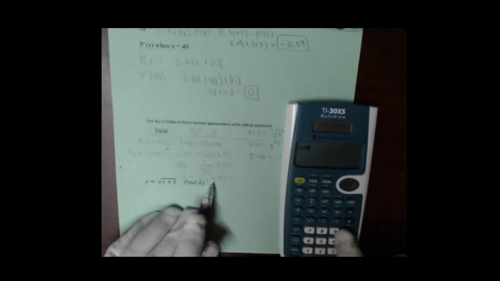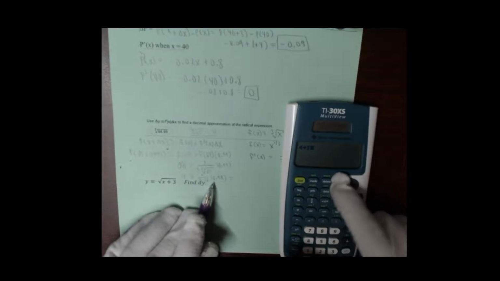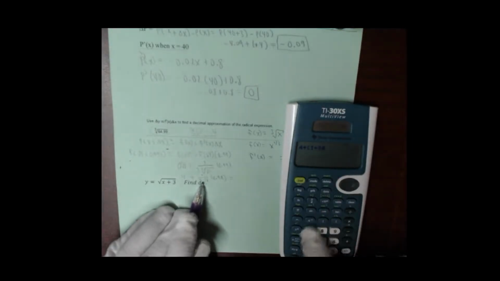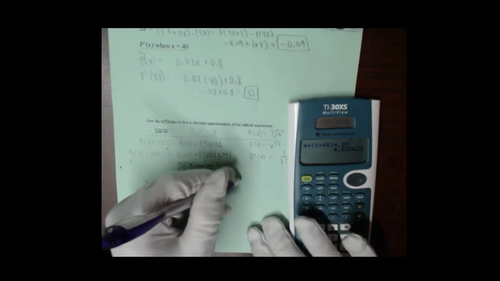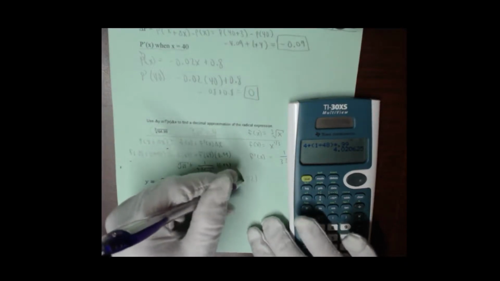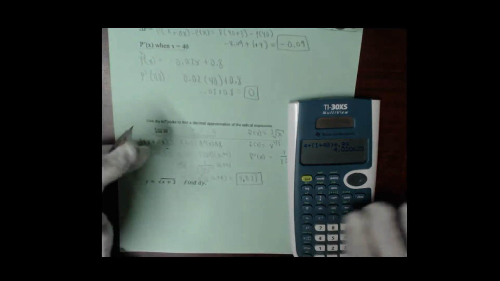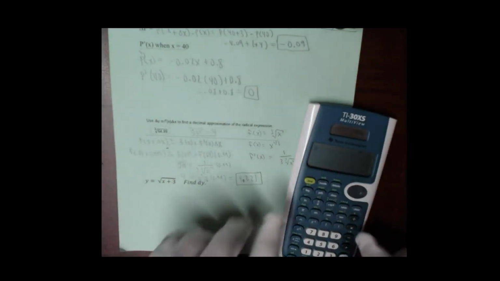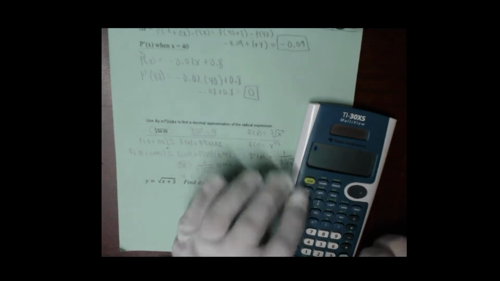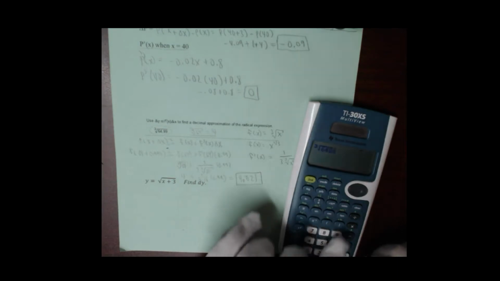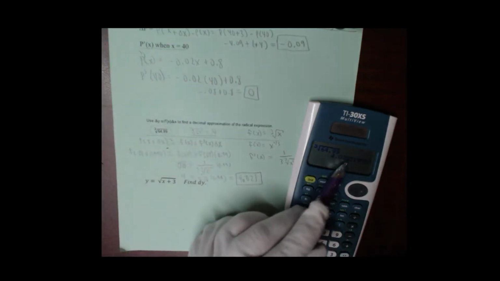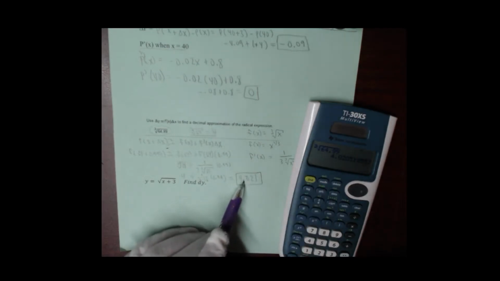So 4 plus, I'll do this in parentheses, 1 divided by 3 times 16 is 48 times 0.99. And we get an answer of 4.021 if we round it. Okay, 4.021. Now the reason that's really cool is because check out what happens if I put in the exact answer with the calculator of the cubed root of 64.99. Look, if I rounded it to the thousandths place, it would be exactly accurate to our prediction.